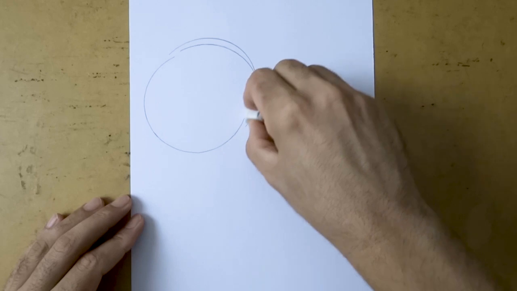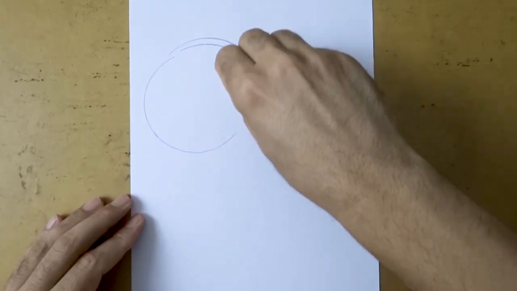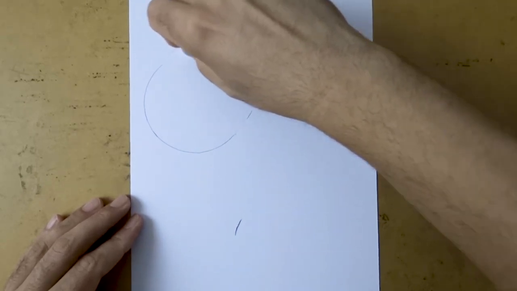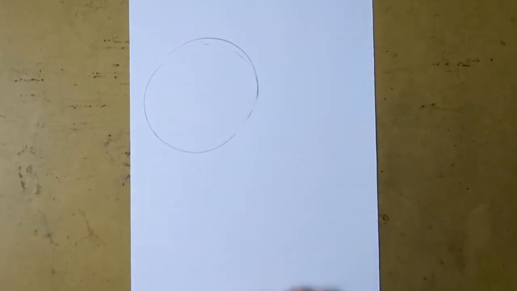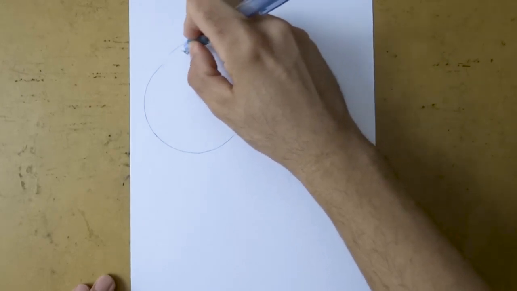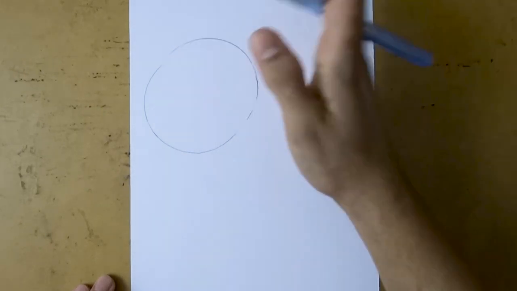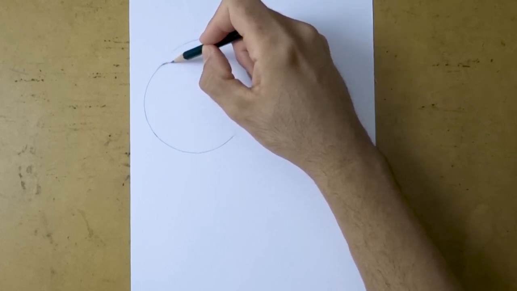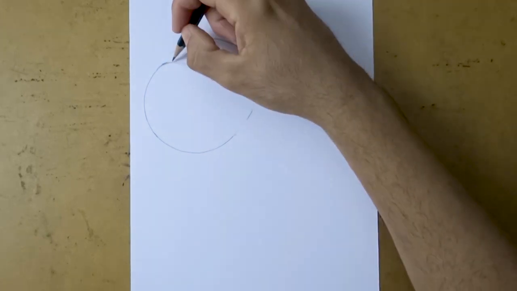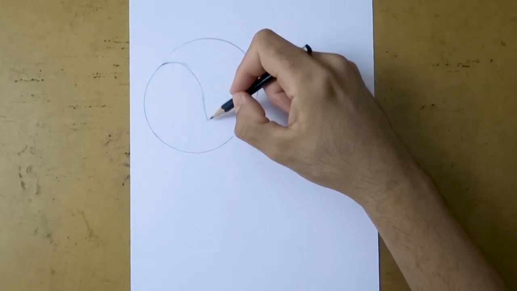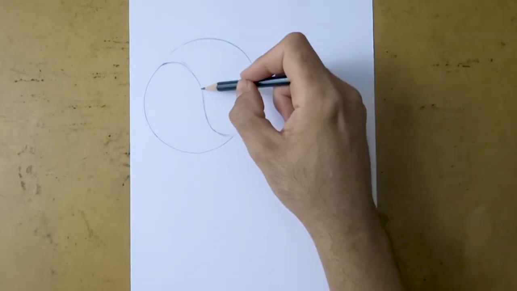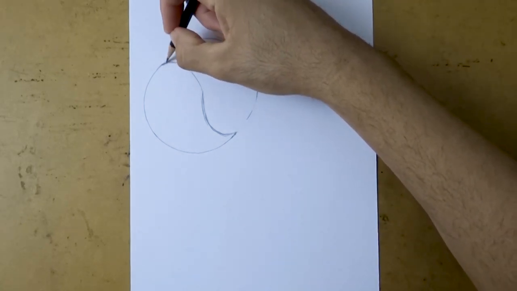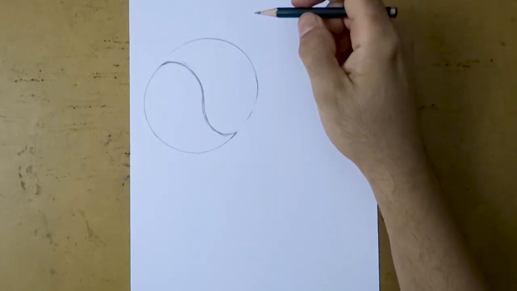And okay. I'm going to erase the first line that I made. Okay, it's erased. Now I'm going to make a classic division of the Yin and Yang, which is the division right here in the middle. It is something like an S. It won't be 100% straight, it is a bit diagonal.